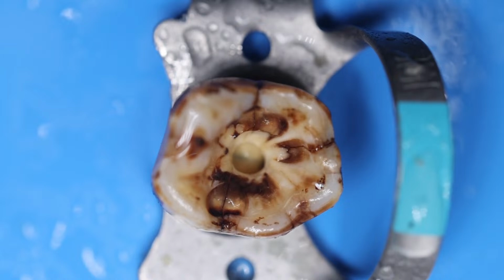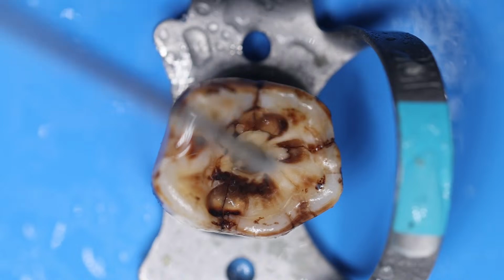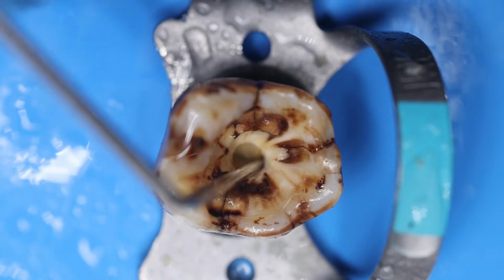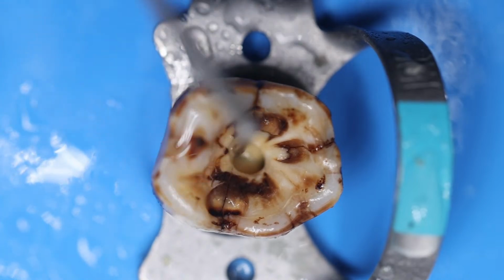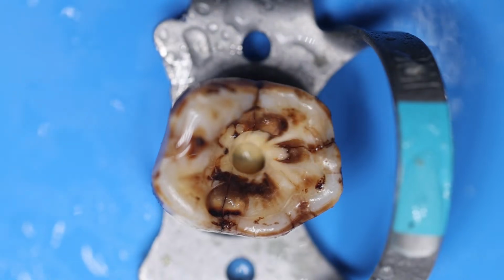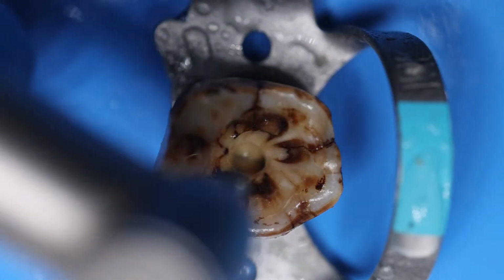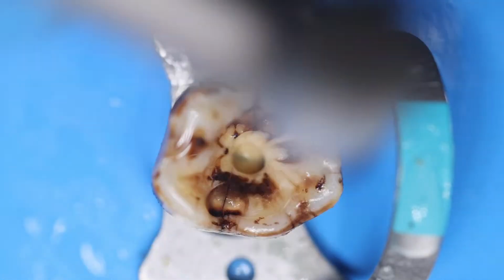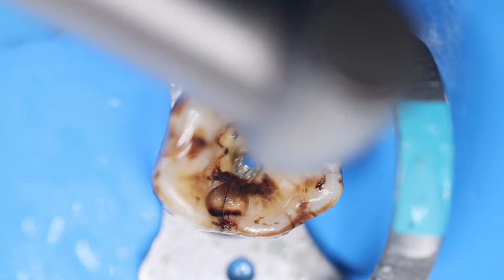Now you can use the DG16 probe to see if there was a drop. Yes. So we just obtained the drop and now we can expand this area. We are not switching any bar, we are just using the round bar and we now need to expand this area. Do not go deep, otherwise you may lead to perforations.